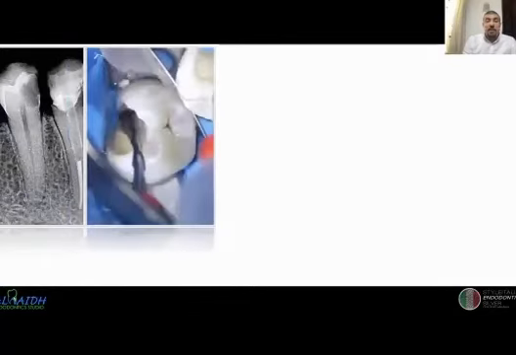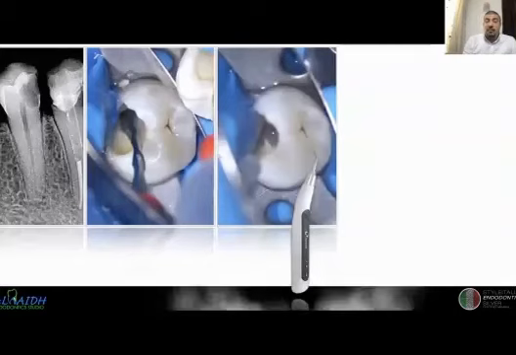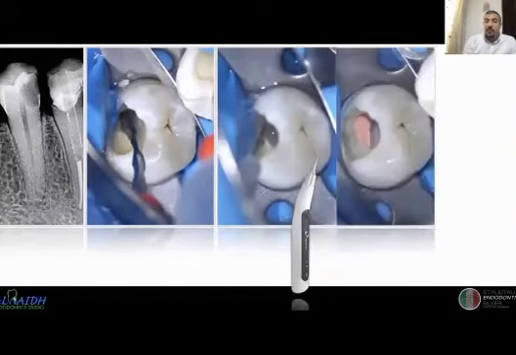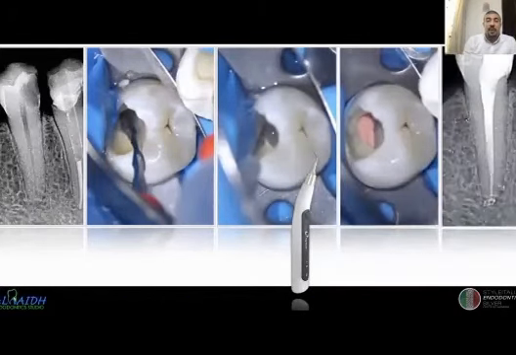Another example, this lower 5, as we can see, has mesial decay. Thanks to the microscope, the good magnification and illumination, and also the new instruments in endodontics, the NiTi files, with their flexibility, it was very easy to look inside the canal.